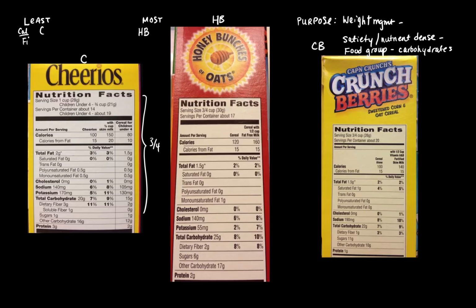Let's look at fiber. So for fiber, for the Cheerios you're comparing 3 times 3 divided by 4, so 2 and something grams, compared to 2 grams for the Honey Bunches of Oats, and 1 gram per serving for the Crunch Berries. So for the most, it would be the Cheerios, and the least, it would be the Crunch Berries.